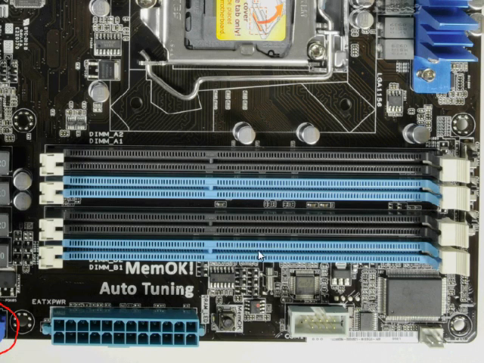Now down here we'll see a power connector. On a power supply you'll see a corresponding plug that goes into this. This is also keyed so that it can only go in one direction.